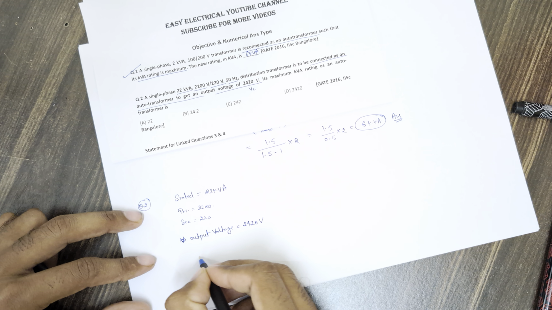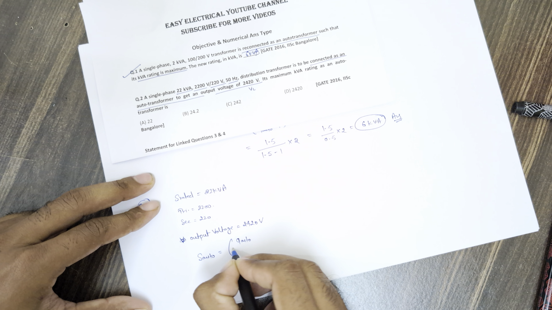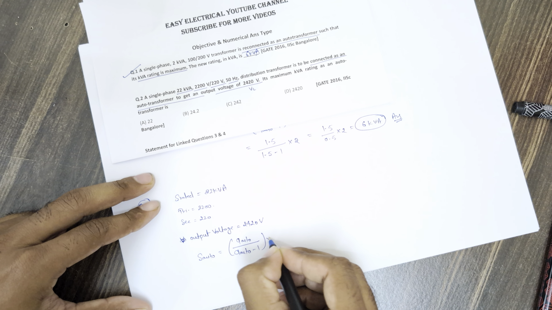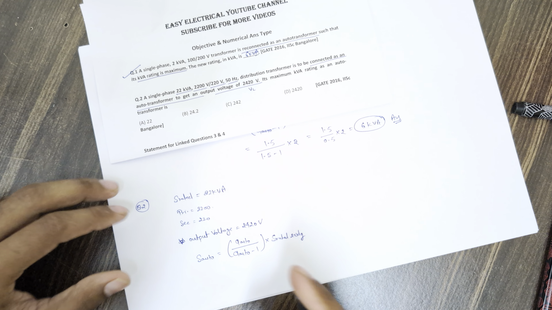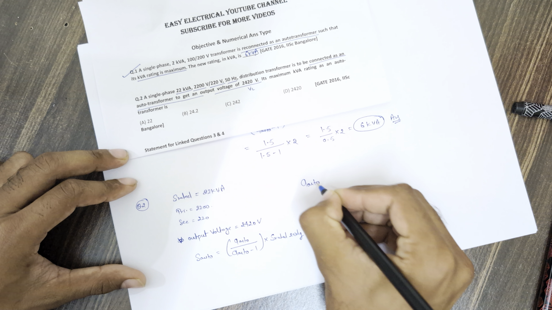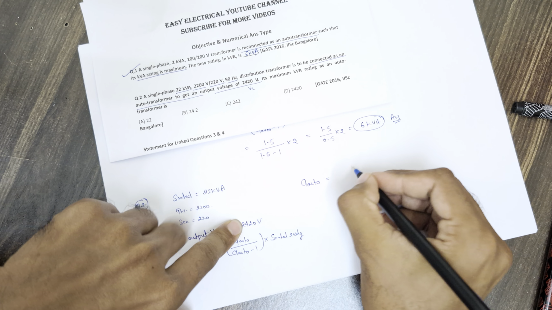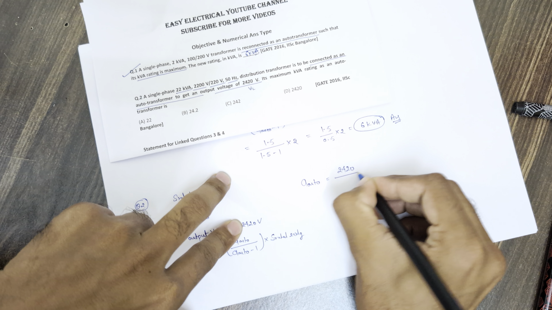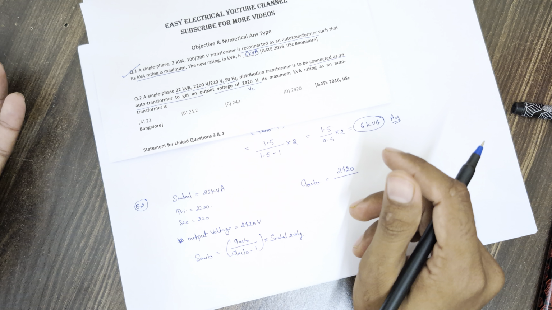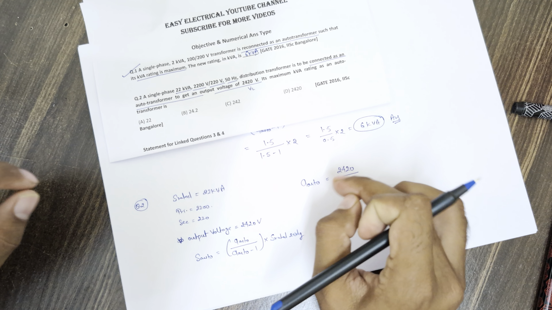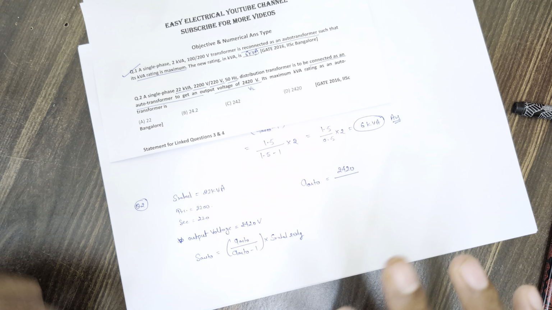The maximum kVA rating of the auto transformer uses the same formula, that is S auto equals A auto upon A auto minus 1 into S rated of the two winding transformer, right? So now we have to find the value of A auto. We have the output voltage 2420, and we divide it by the input voltage, which we take as the primary voltage, because A auto should be nearby 1.1, 1.2, 1.3, 1.5 something, so we can get the maximum output.